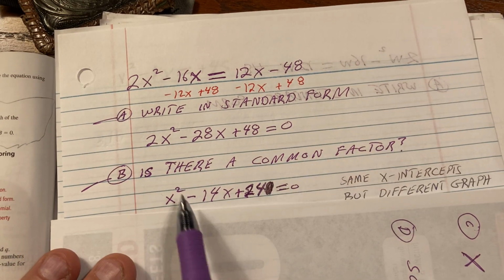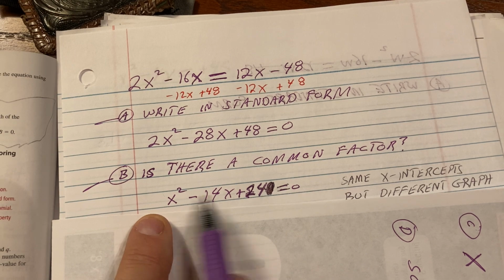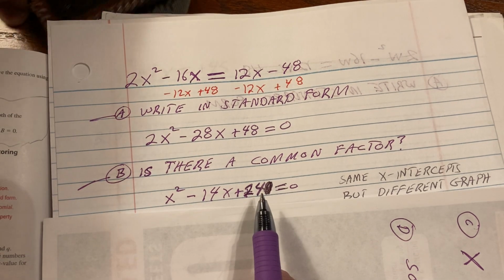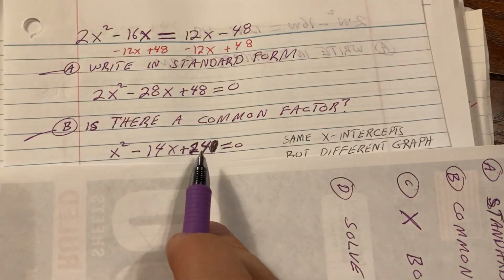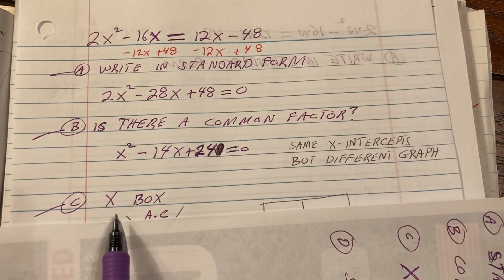So I did this common factor. I'm just doing this because when you work with small numbers, it's easier to work with. If you work with larger numbers, it's harder to work with. Okay, so next thing, X box.